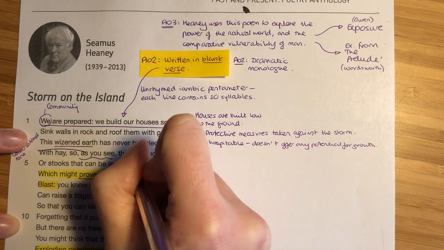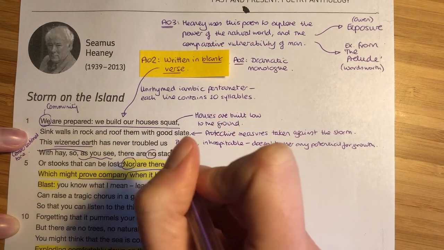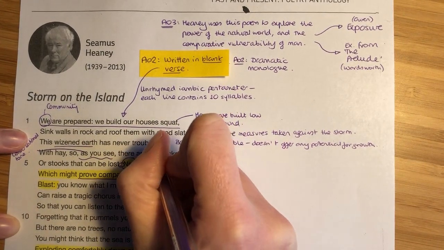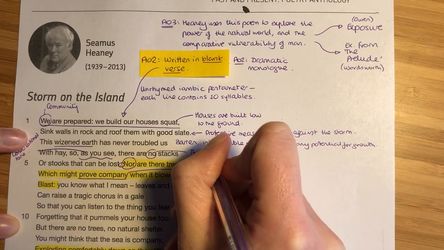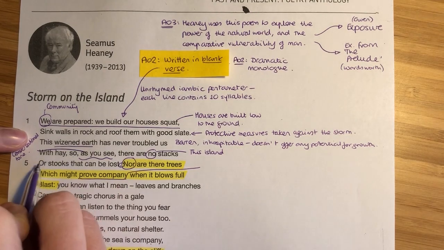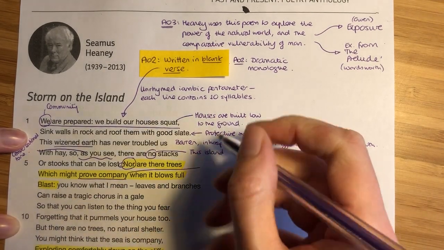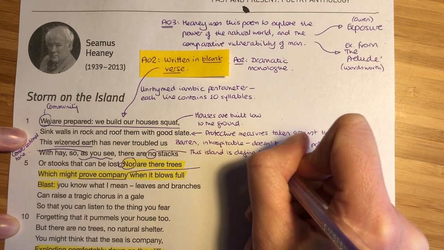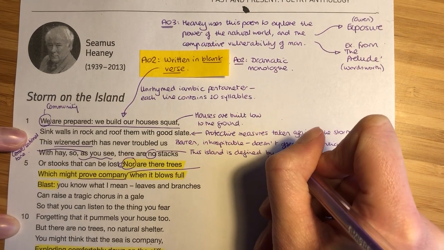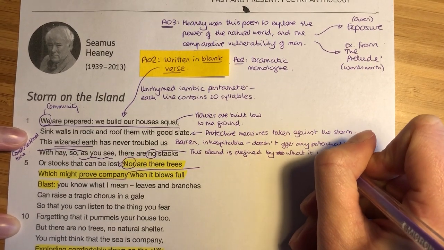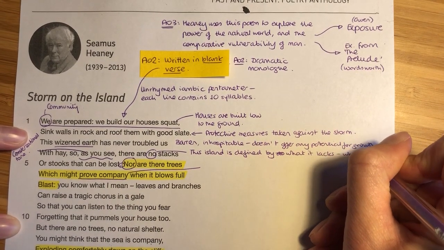So there are no stacks or stooks that can be lost, nor are there trees. This island is defined by the things that it lacks. It doesn't have stacks, it doesn't have stooks, it doesn't have trees. So it's defined by what it lacks, what it doesn't have.